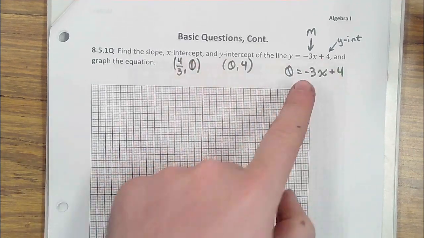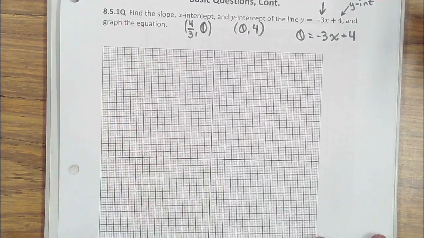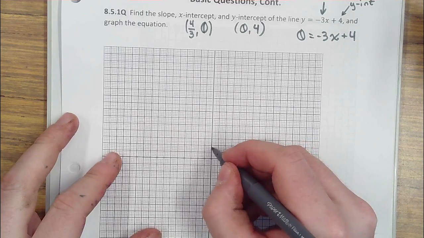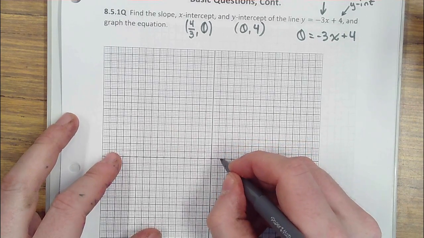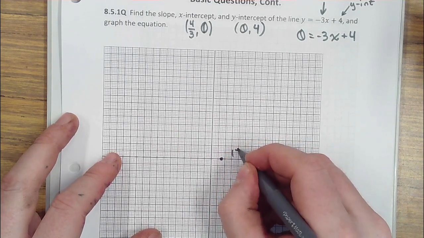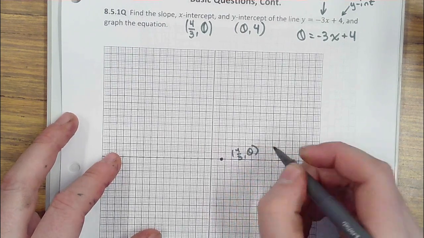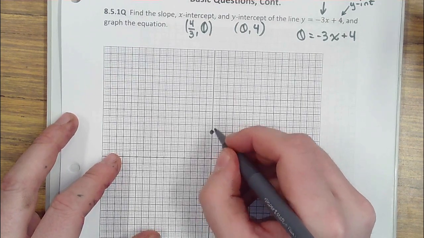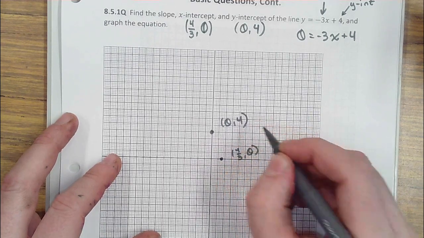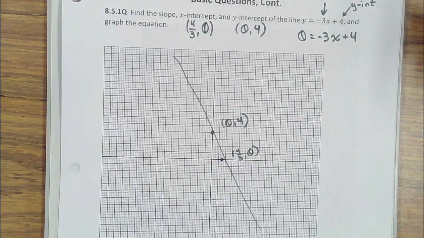So slope, y-intercept, x-intercept. Since we already have these 2 points, let's just plot them and then draw our line. 4/3, 0 is here. And 0, 4 is here. Beautiful.